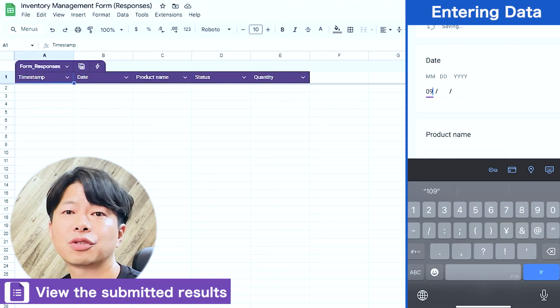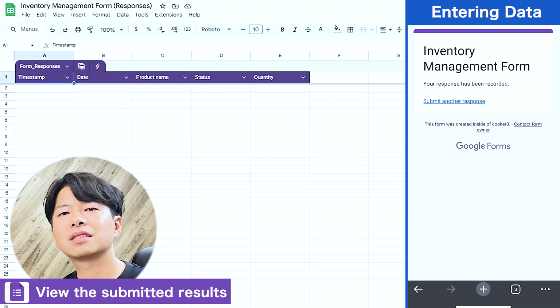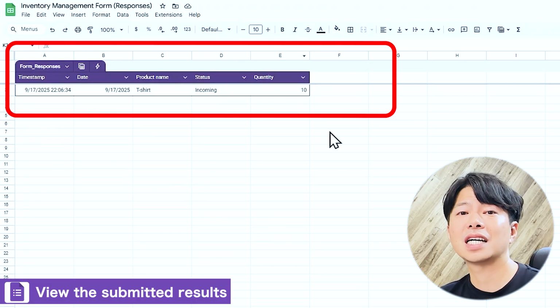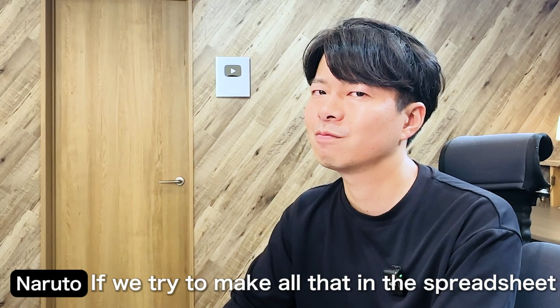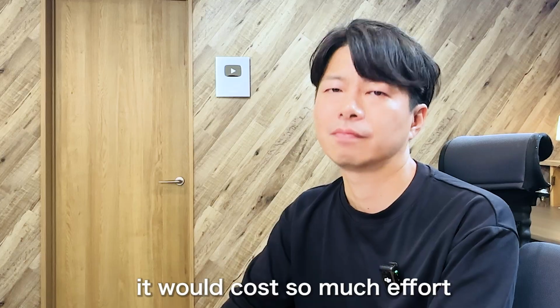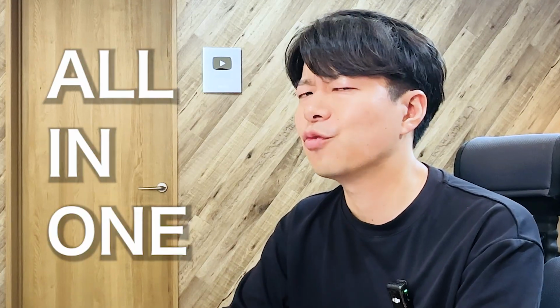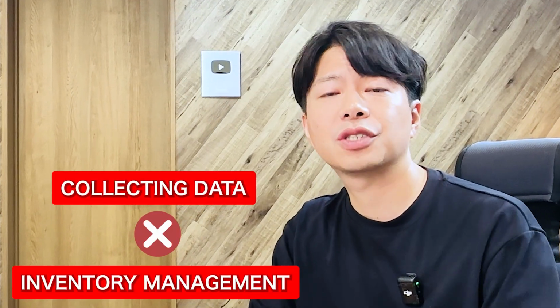As a test, I'll try entering data into the form from my smartphone. Now let's take a look at the spreadsheet. The data I just entered has been reflected in real time. Ooh. If you tried to make all that in a spreadsheet, it would cost so much effort. But with this form, it's all in one. Yes, all in one. Simply accumulating data can't be called inventory management.